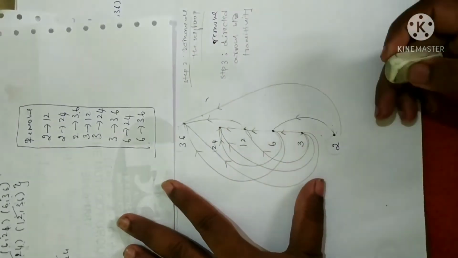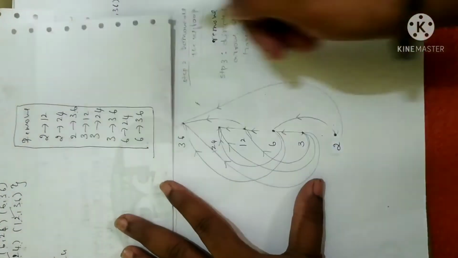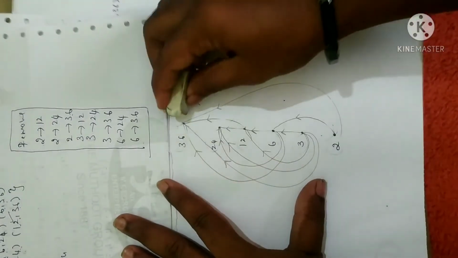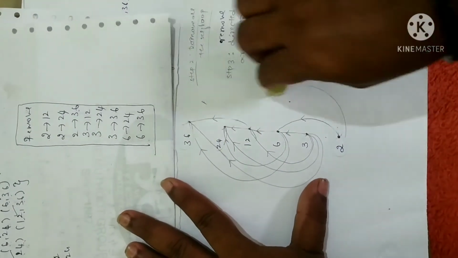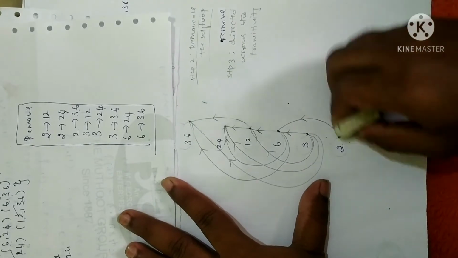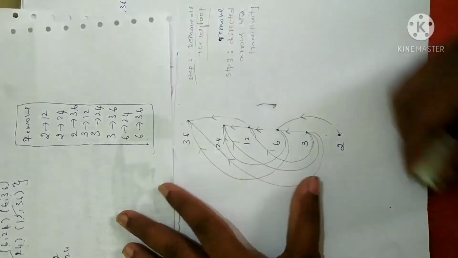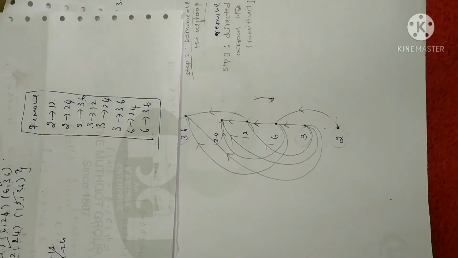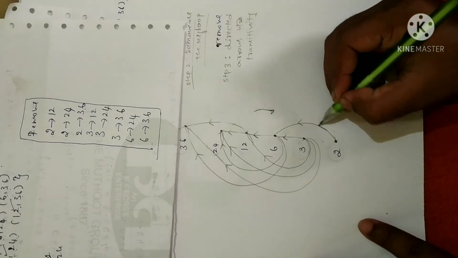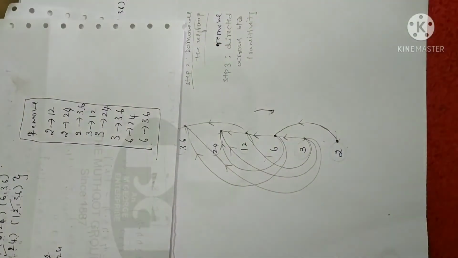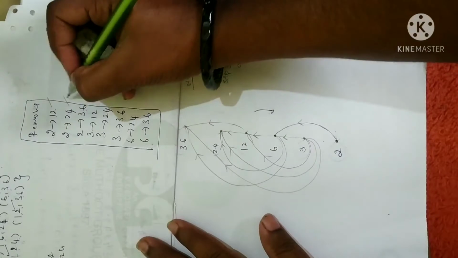Fine, I have removed it. Next I have to remove 2 to 36. I have connected 2 to 36, so I am going to remove that also. Fine, I have done it. So the only arrow left with 2 is from 2 to 6. Fine. I have removed all the first 3 arrows.